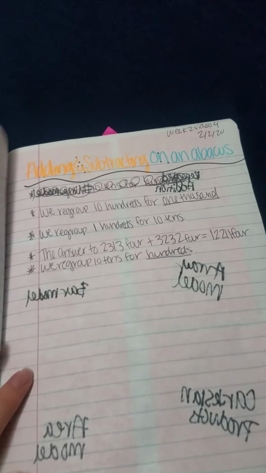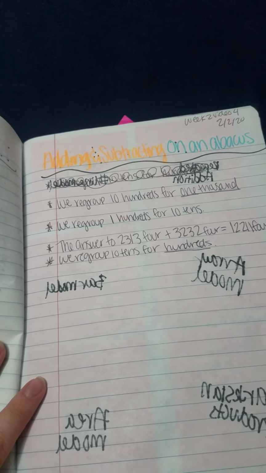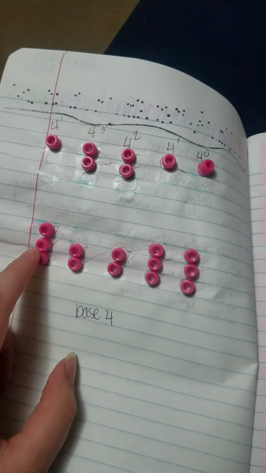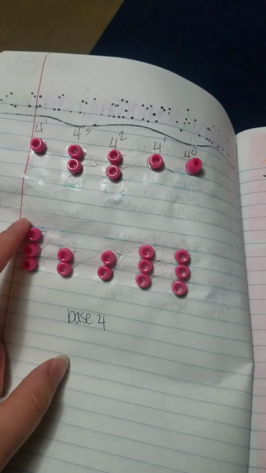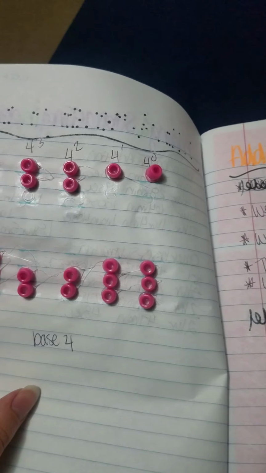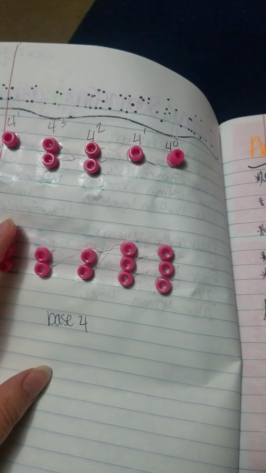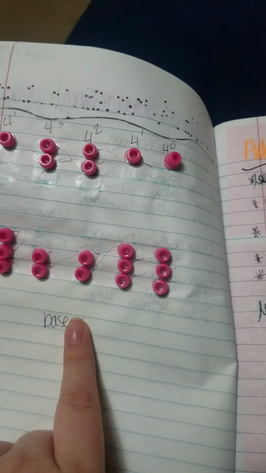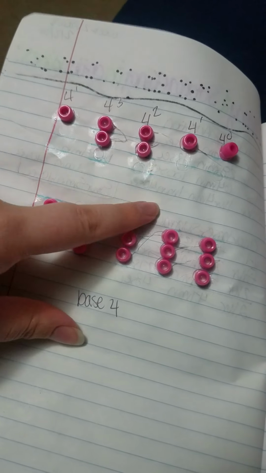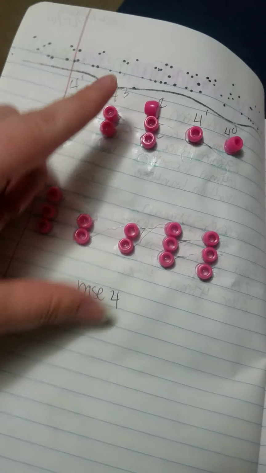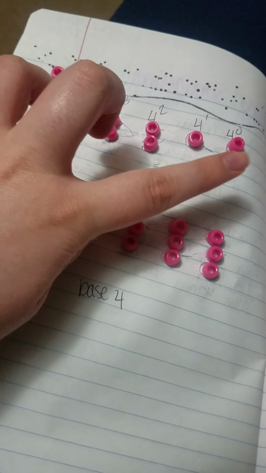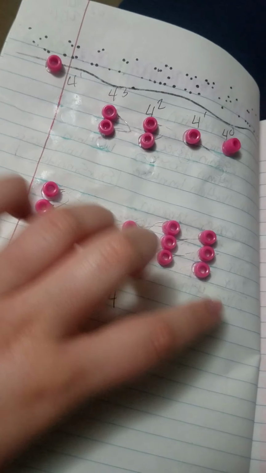Moving on, this is adding and subtracting on an abacus. This is an example of an abacus that we did, and the example shown here is 12,211 base 4, and this is so I can remember that you push up each one for the correct number. So that's 12,211 base 4, because there's only 4 beads.